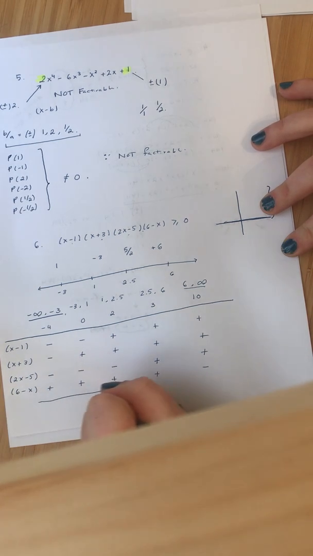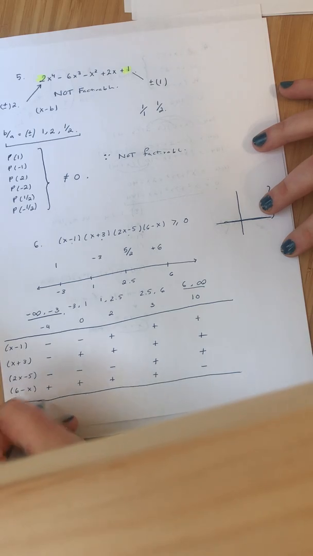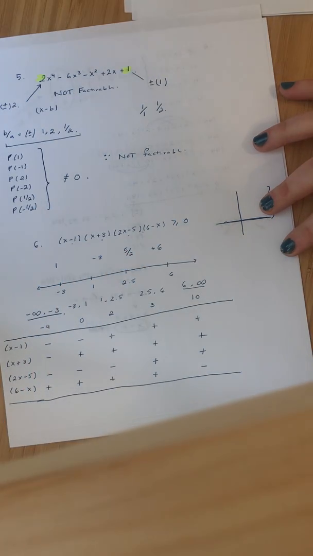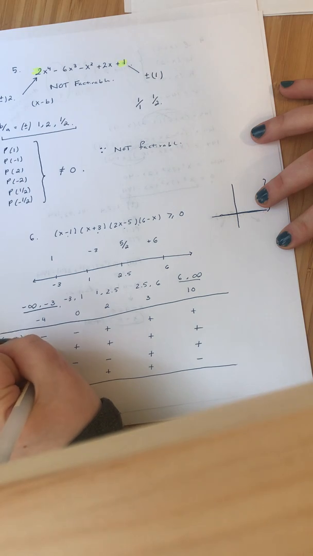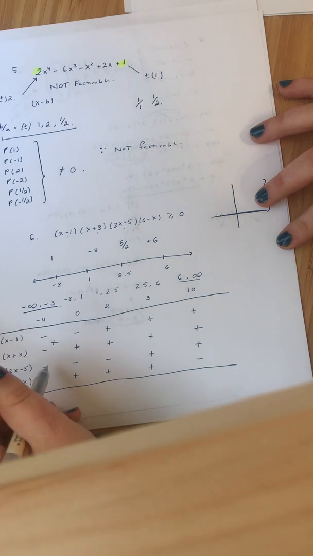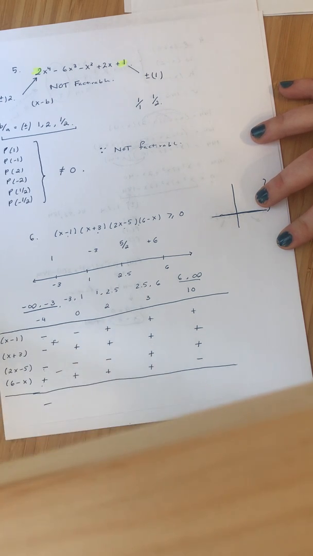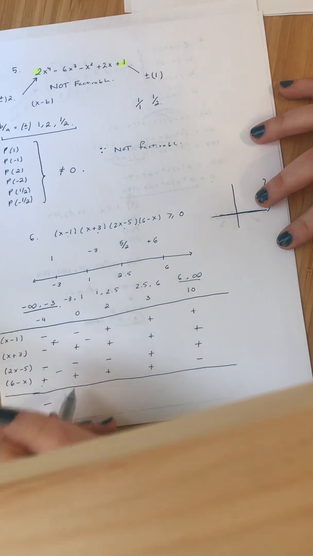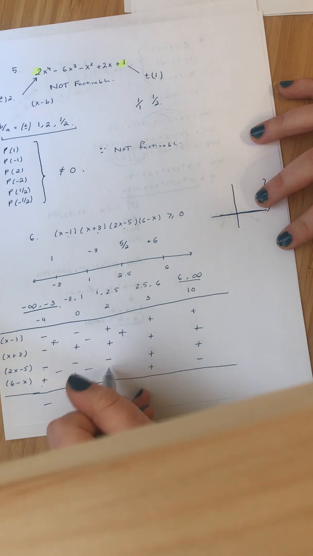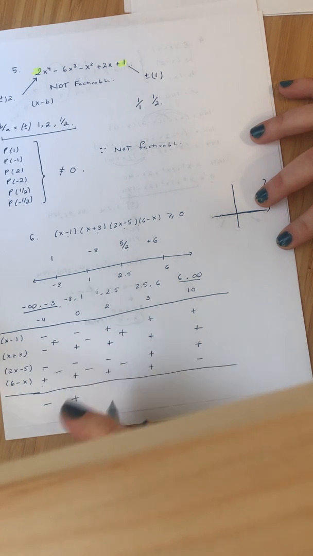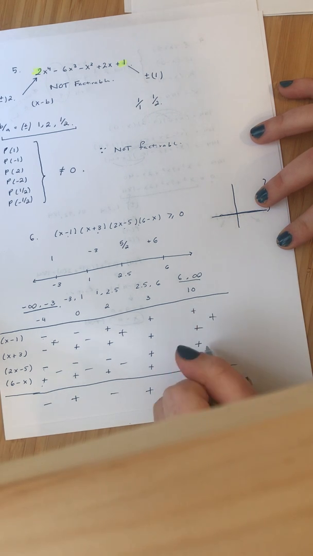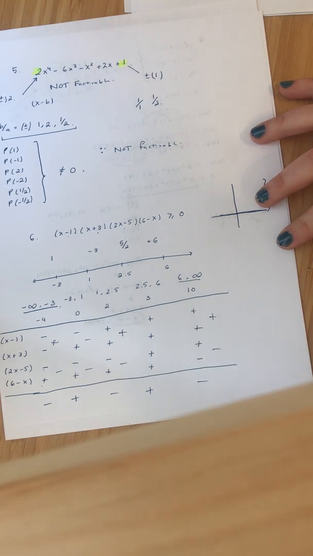So now I want to see how this equation behaves when all of these terms are multiplied together. So I can do negative and negative would be positive, negative and negative would be positive, negative and positive would be negative, positive and negative would be negative. Negative and positive would be negative, negative and positive would be negative, negative and negative would be positive. Positive and positive, positive, negative and positive, negative, and the rest are all positive.